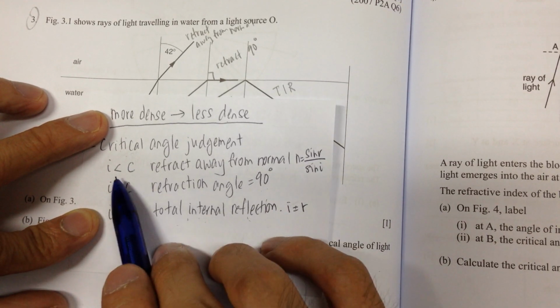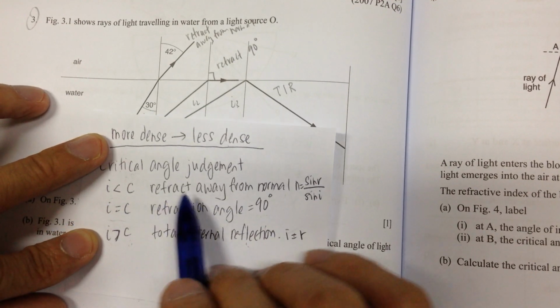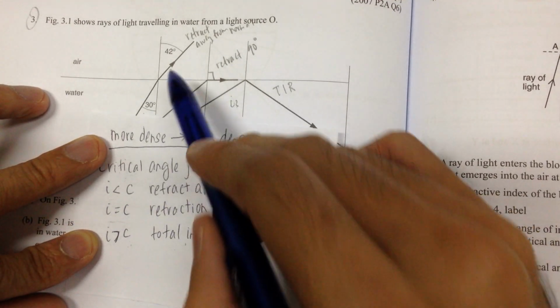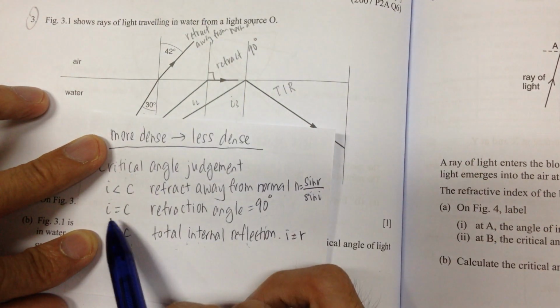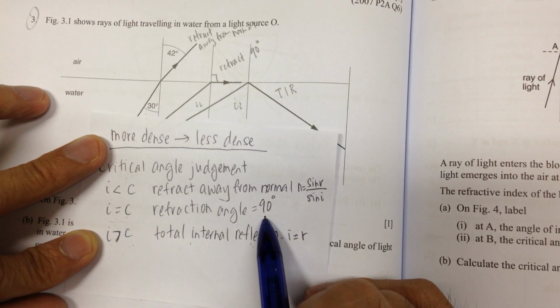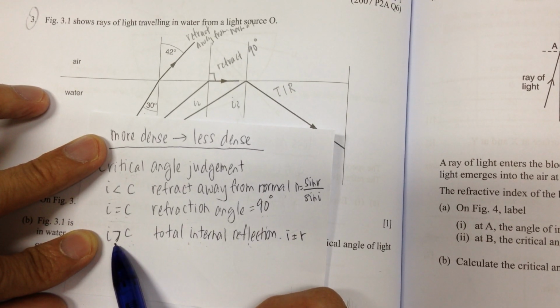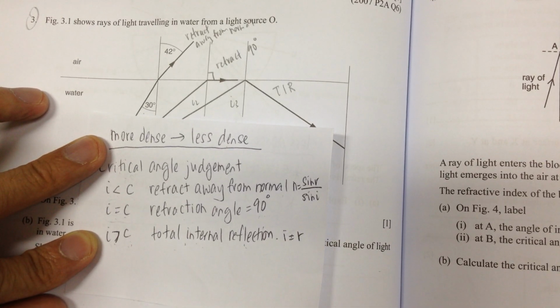If the incident angle is lesser than the critical angle, it will refract away from normal. If the angle of incidence is equal to the critical angle, you refract at 90 degrees. And when the angle of incidence is greater than the critical angle, total internal reflection will happen.